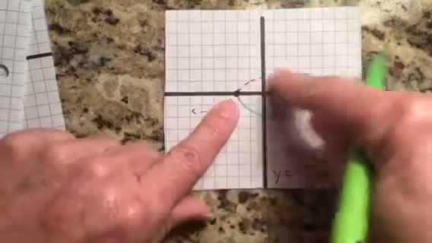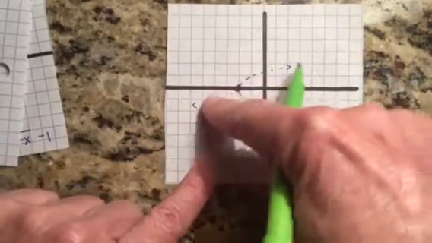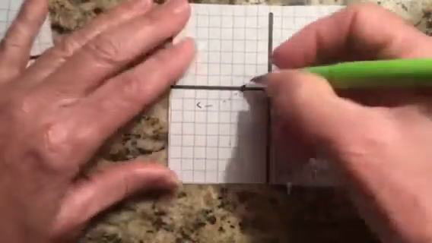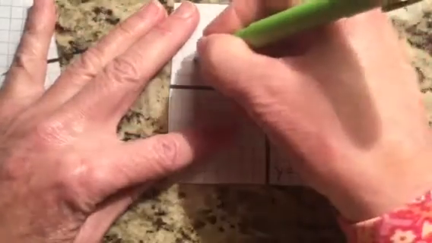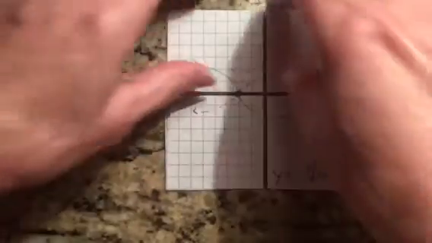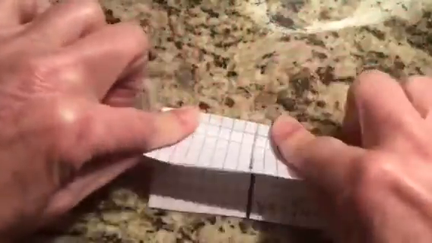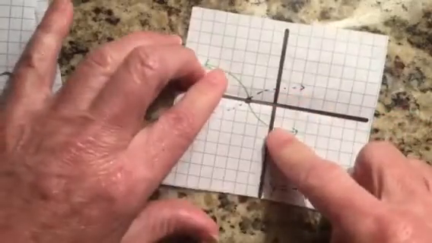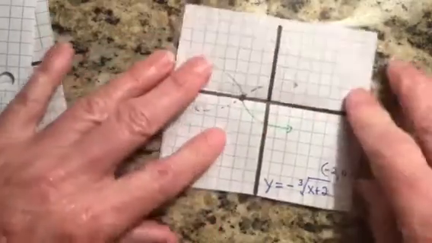So if I reflect this down, what do you think I'm going to do to this piece? Well, that piece is actually going to go up this way, right? Because what I want to do is have this imaginary line where I'm folding this, and I'm taking this purple graph and I'm reflecting it over that imaginary fold there.